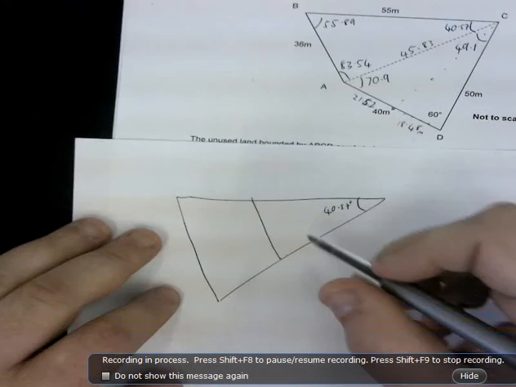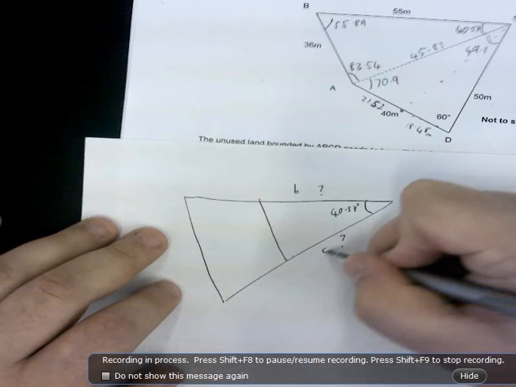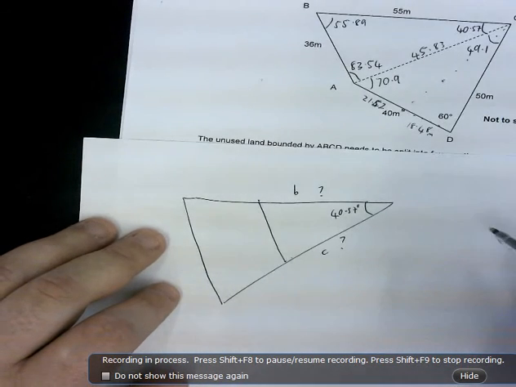Now I don't know how long this length is going to be, I don't know how long this length is going to be. I'll call them B and C, and I'll call this angle A.